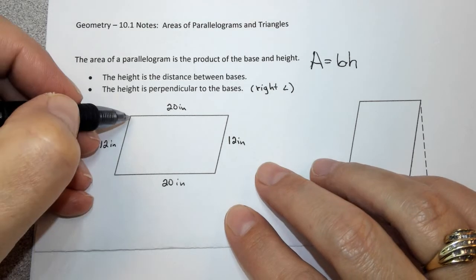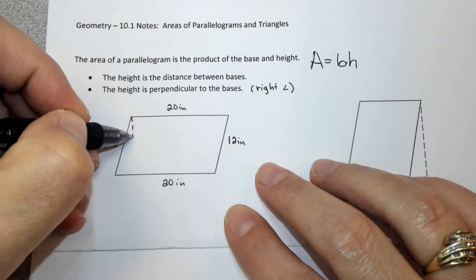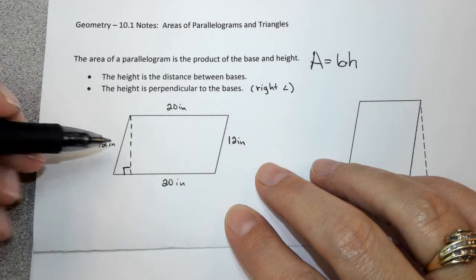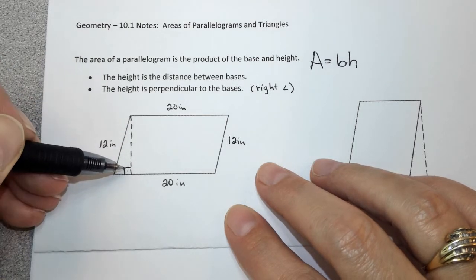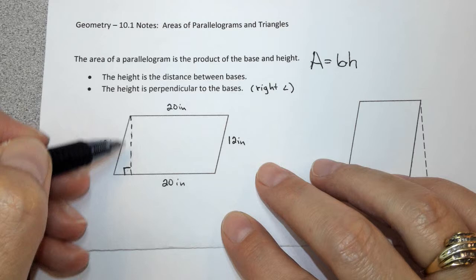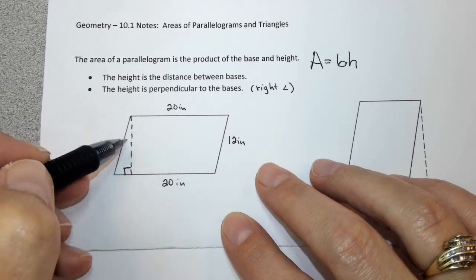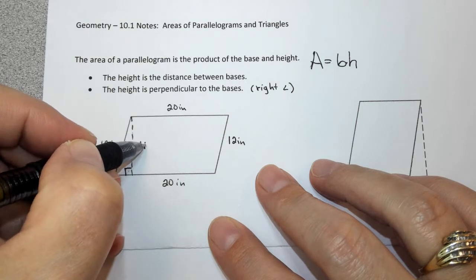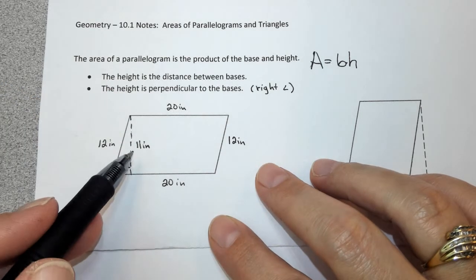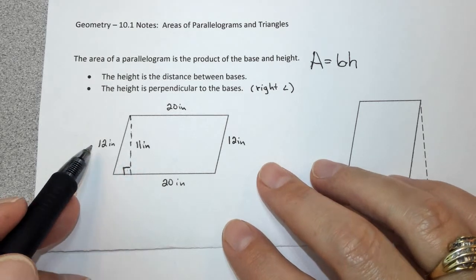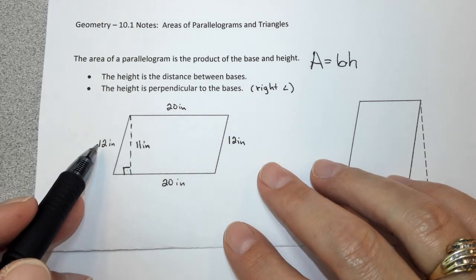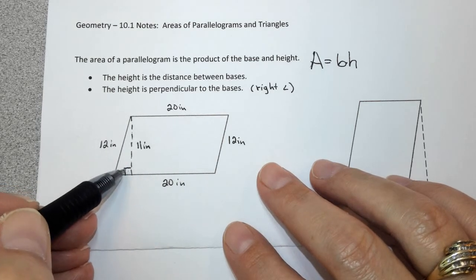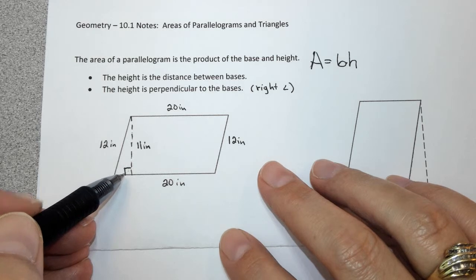So let's say that we know the distance from the top left-hand corner straight down to the bottom, and that makes a right angle, because distance is always perpendicular to a side. And that distance, well, it's got to be shorter than 12, so let's say that distance is 11 inches. That's the height that we need. So you're never going to use this side of 12 because it isn't perpendicular to a base, but your 11 and your 20 on the bottom, they make a right angle. And those are the two measurements you need.